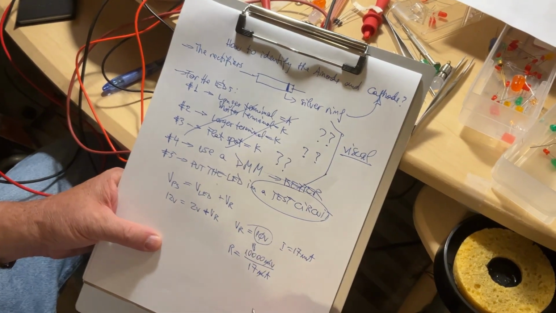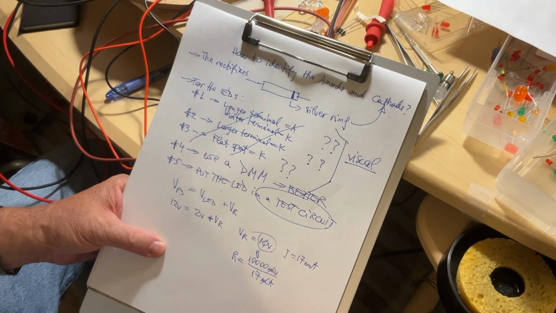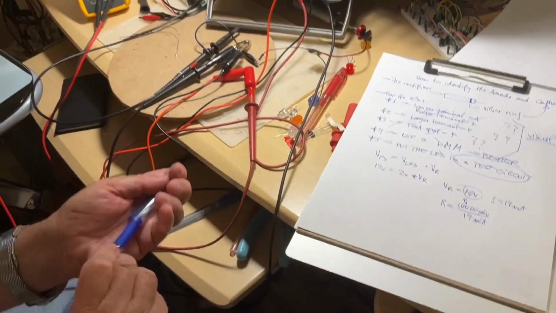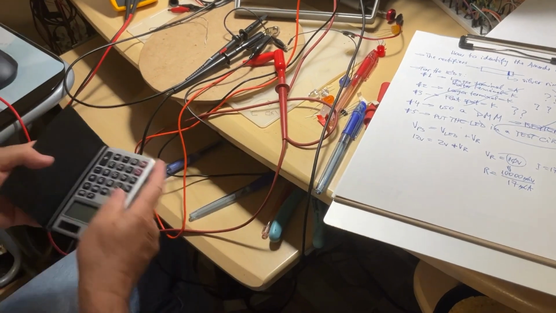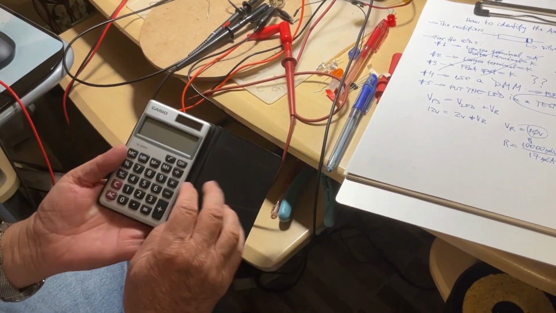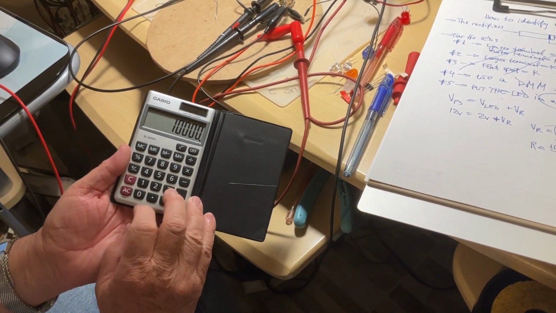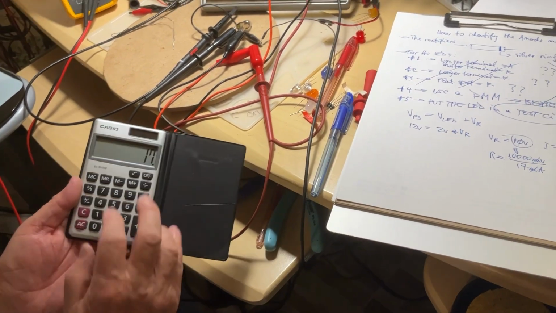Milli and milli, they disappear. Volt over amps, I'm going to get the value directly in ohms. So if you want to do this calculation, it's going to take only seconds. Take a look. 10,000 millivolts divided by 17 milliamps.